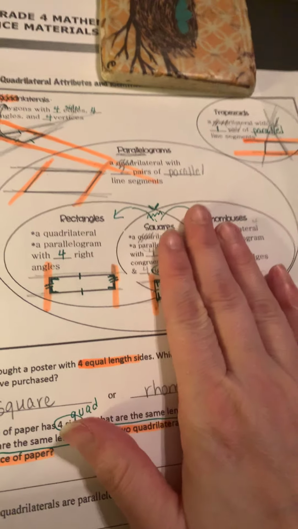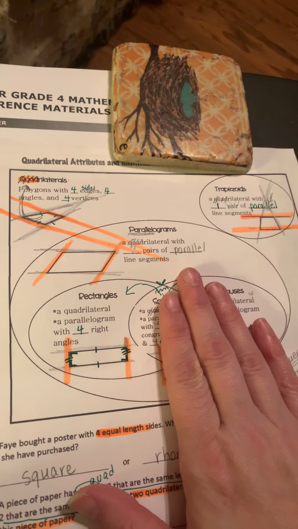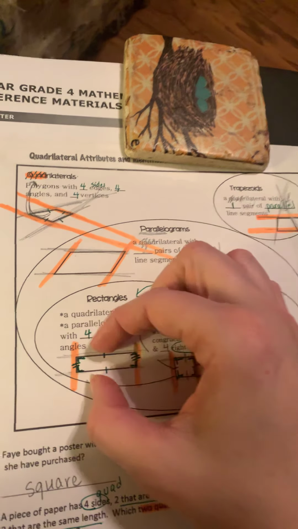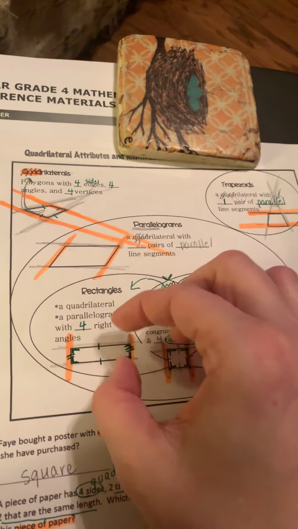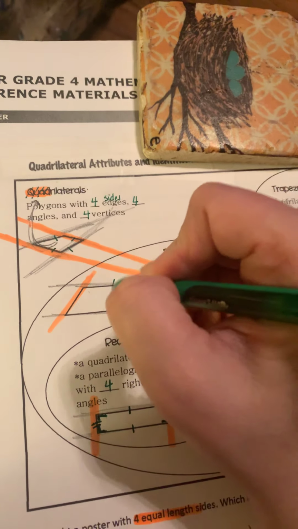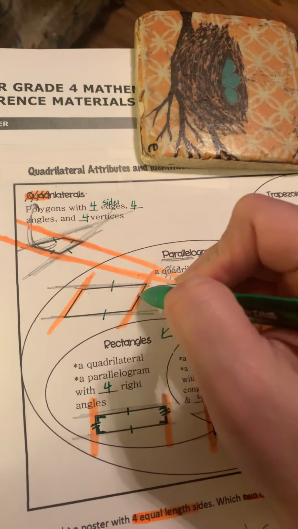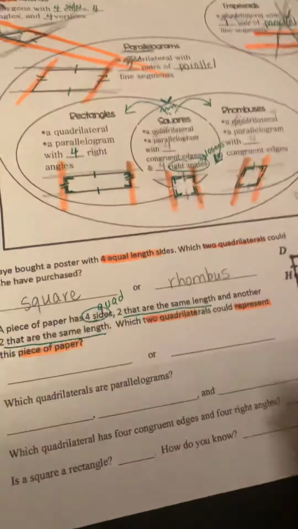So if we take out the equals, which 2 quadrilaterals have 2 that are the same and another 2 that are the same? Yeah, here's 2 that are equal, and these 2 are the same. Who else? The parallelogram. 1 equals 1. 2 equals 2. So we would write rectangle and parallelogram.